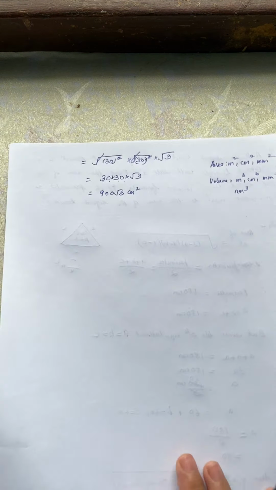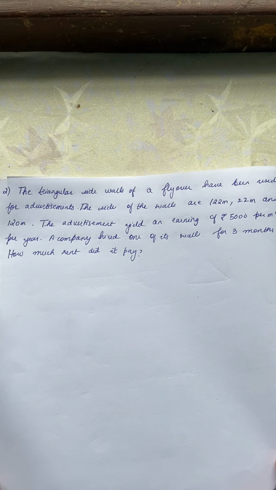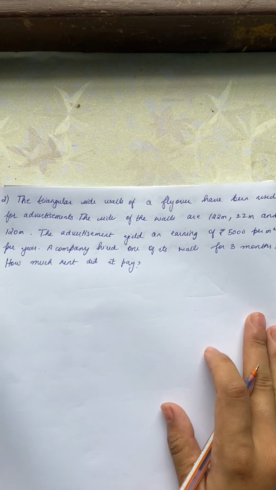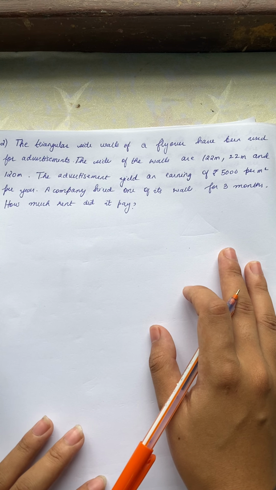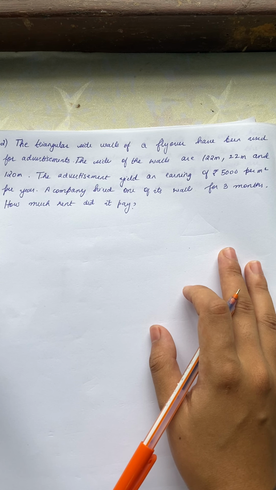Now this is the first question. Now let's go with the second question. The triangular walls of a flyover have been used for advertisement. The sides of the walls are 122 meter, 22 meter and 120 meter. The advertisement yields an earning of rupees 5,000 per meter square per year. A company hired one of its walls for 3 months. How much rent did it pay?